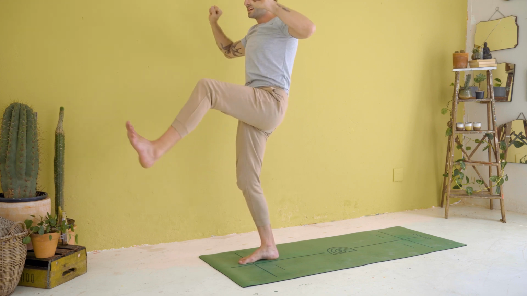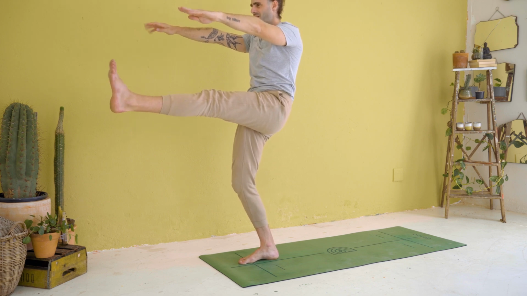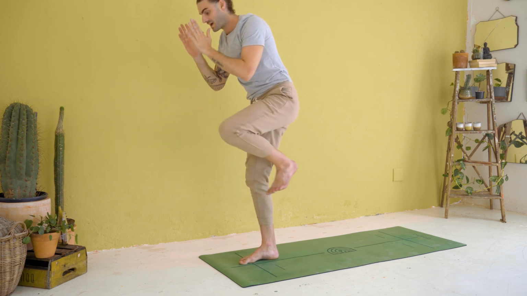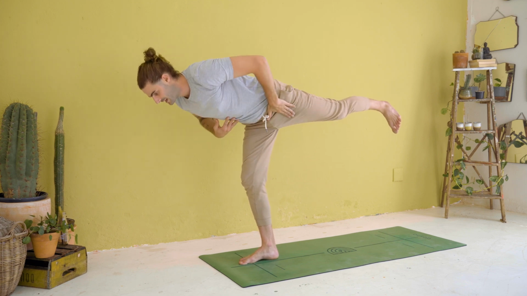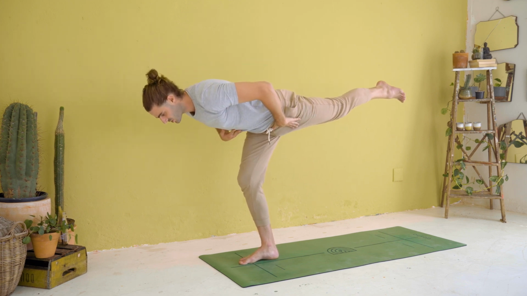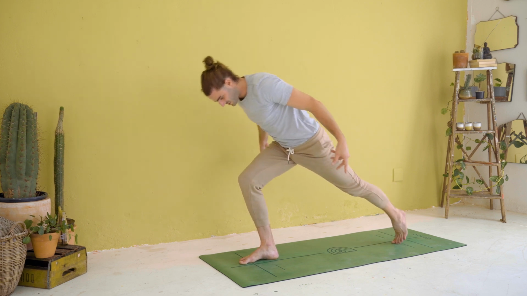If you'd like to, you can always extend your legs and toes out to point and release. Flying wind remover, bring your hands to prayer. Bring yourself to a capital T shape. Left hip comes down to the floor, point through the toes. Release, touch the foot back down slowly.